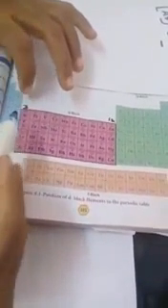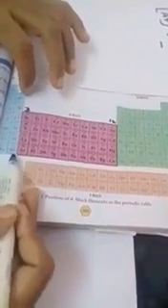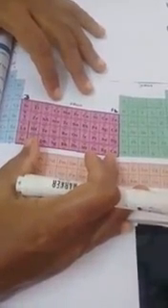Now, discussing the position of the D block elements. Once again I recall: according to period, it is 4th, 5th, 6th, 7th; according to group, it is 3 to 12. It is present in the center of the periodic table.